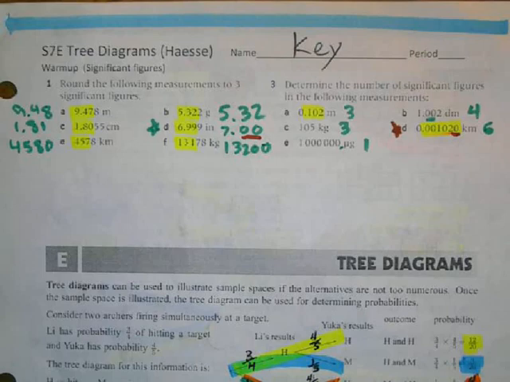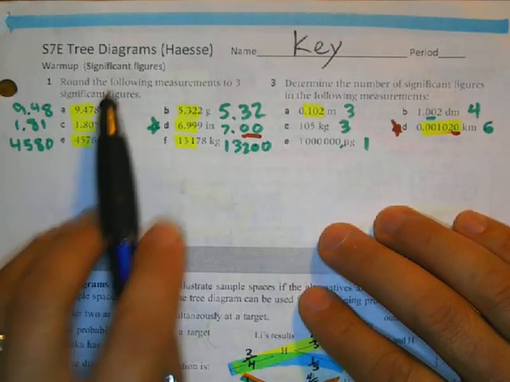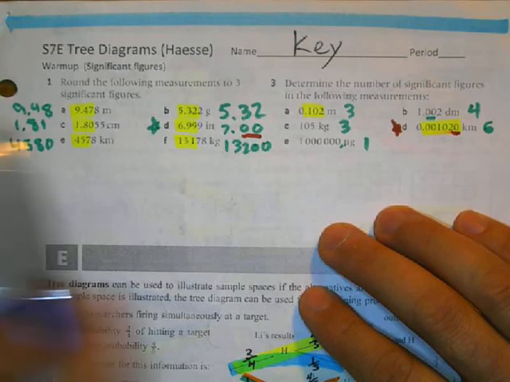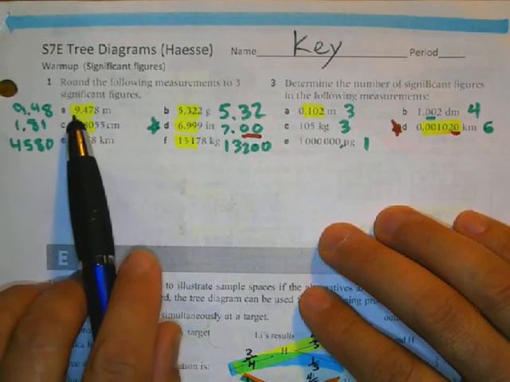Okay, today we're going to talk about tree diagrams, but before we go into that, let's go over a warm-up with significant figures. They're going to talk about this on the IB test. So, rounding to three significant figures. You can see I've highlighted the three significant figures, the 9.47.